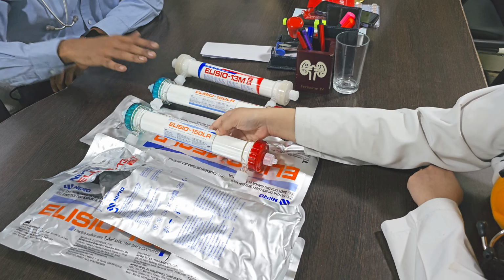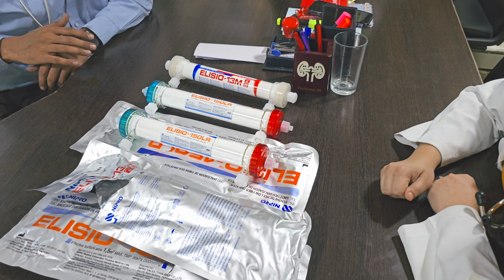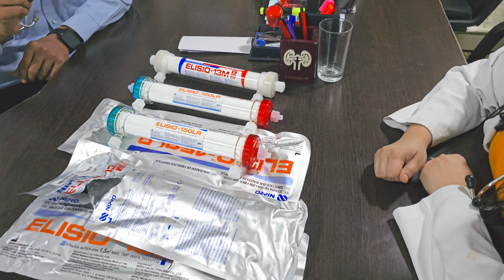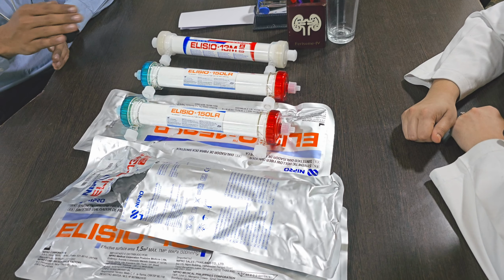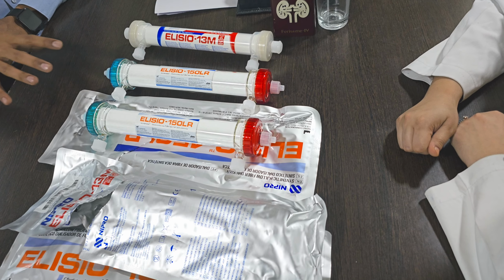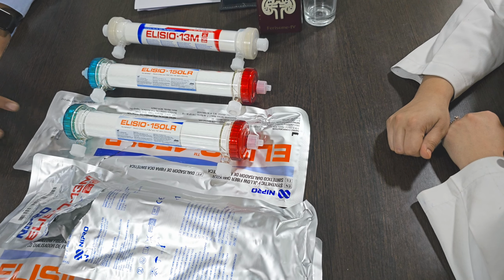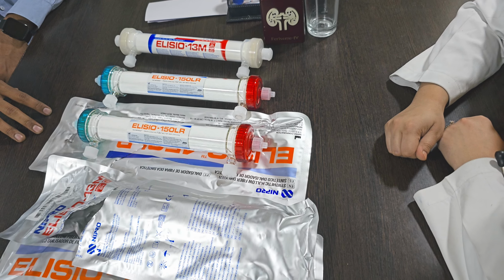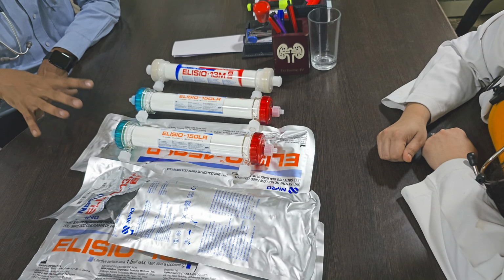And apart from this, further differentiation can be done according to the flux, how much water it can remove. Those kinds of parameters are there. Usually for a final year MD resident, they won't go into those topics. Only the parts and the complications, poisons, that will be more than enough.